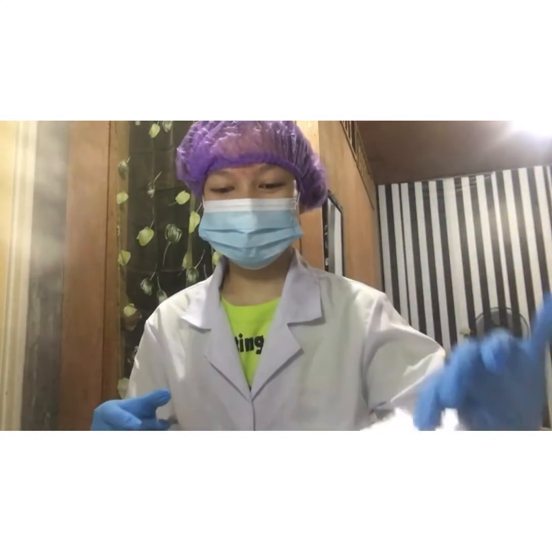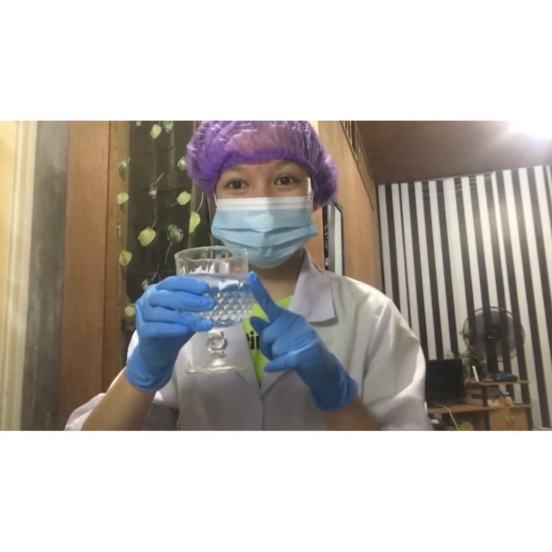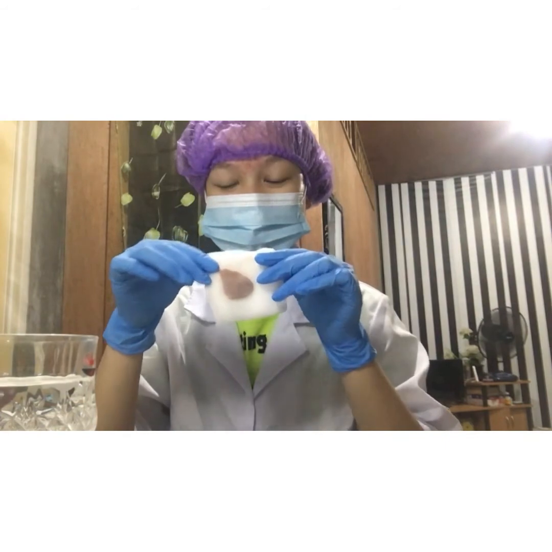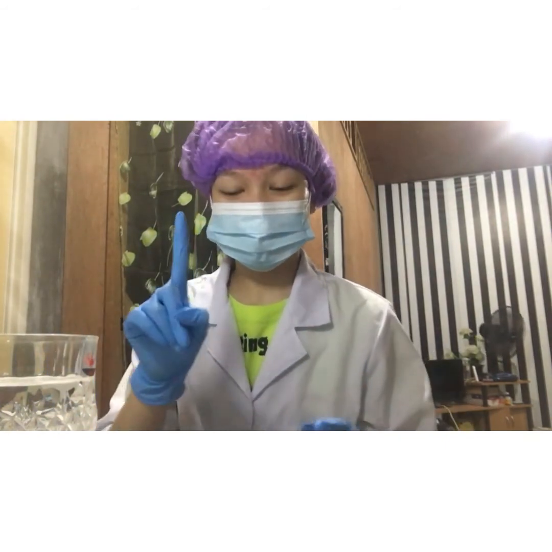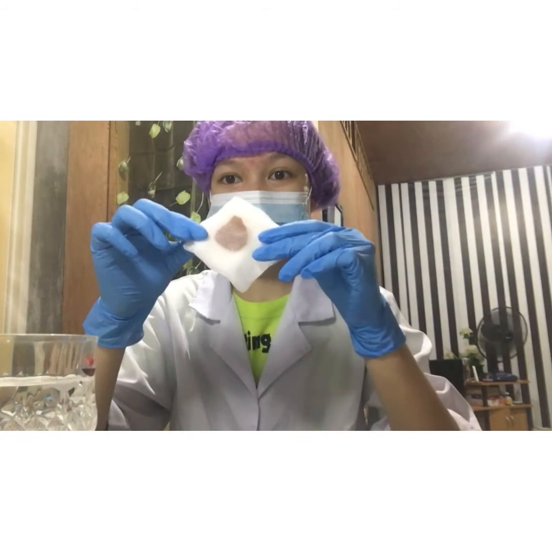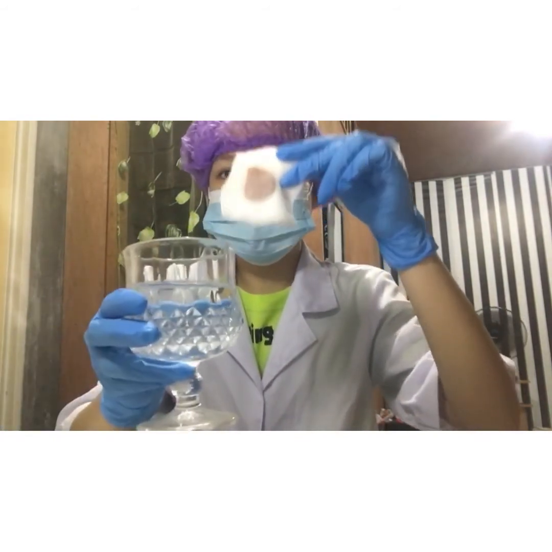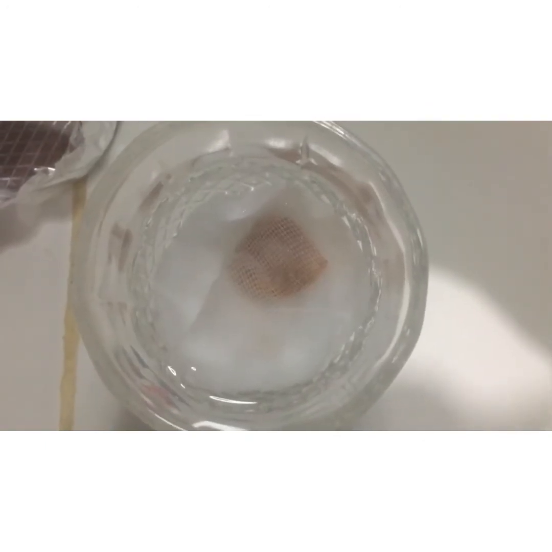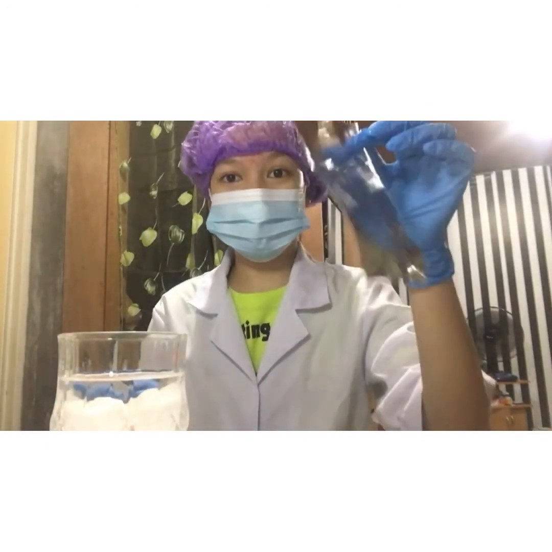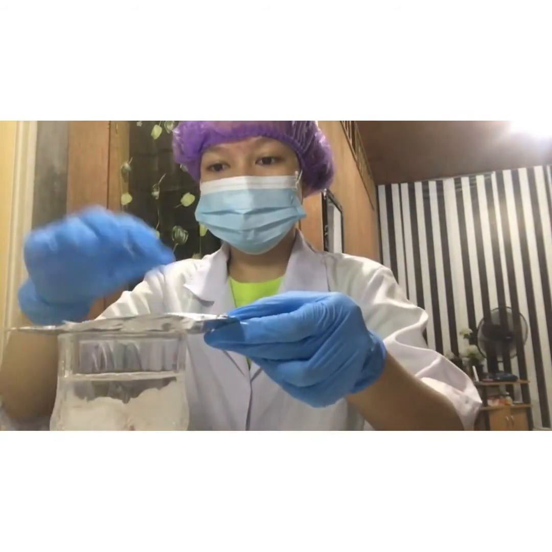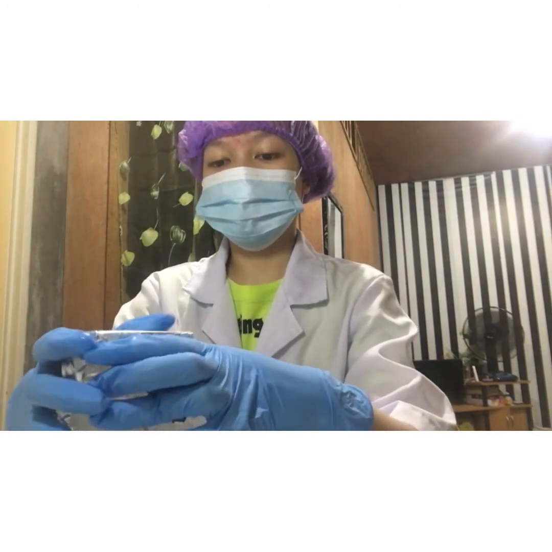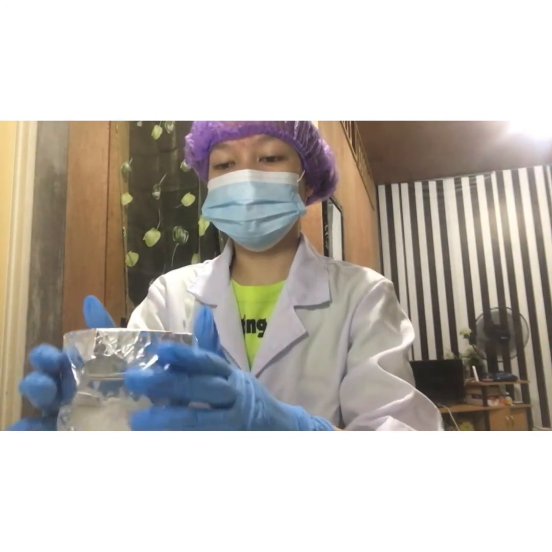So for the next step of fixation, we will be needing a small piece of foil, a glass with distilled water which will serve as our fixative, and our tissue cassette. And now, I will be submerging my tissue cassette in the fixative, which is distilled water. Make sure that the cassette is fully immersed in the fixative. Next, I will be covering the glass with a piece of foil and then leave it for 18 to 24 hours.